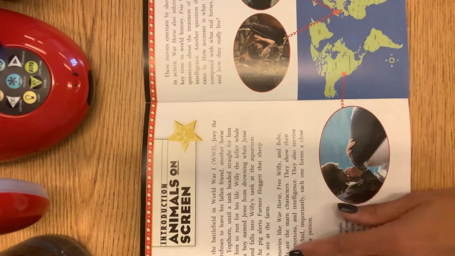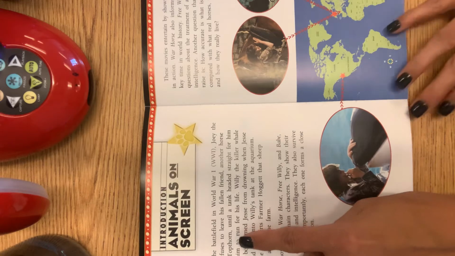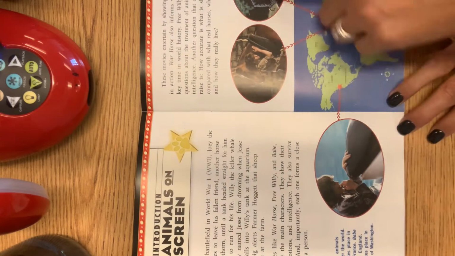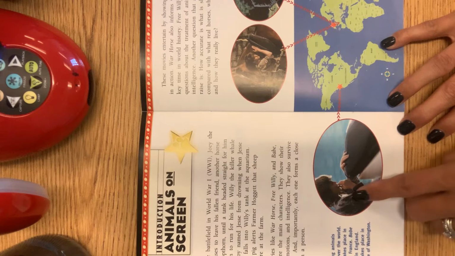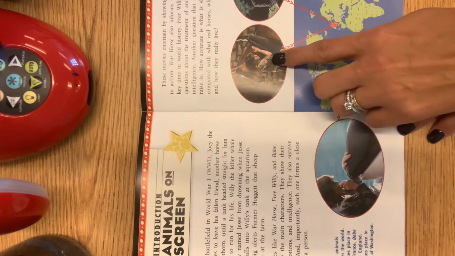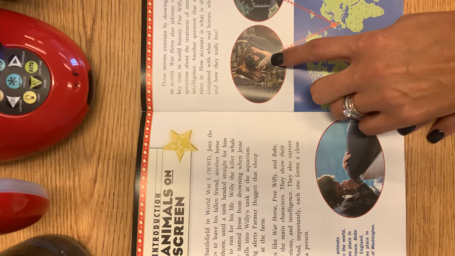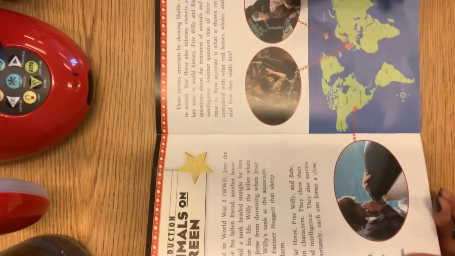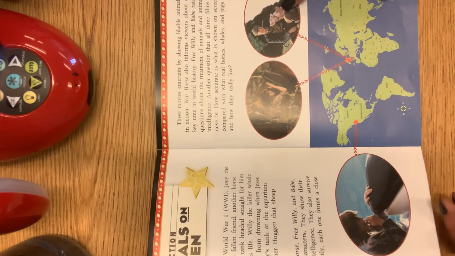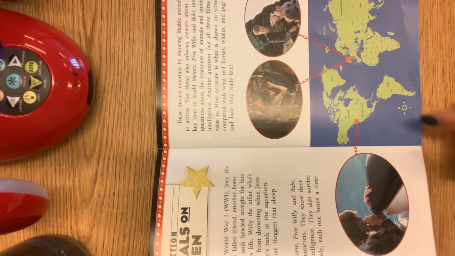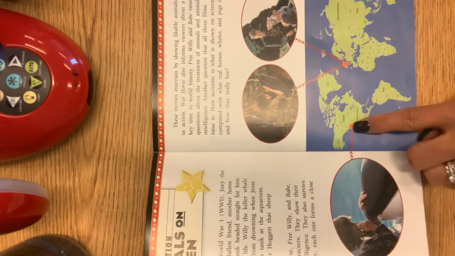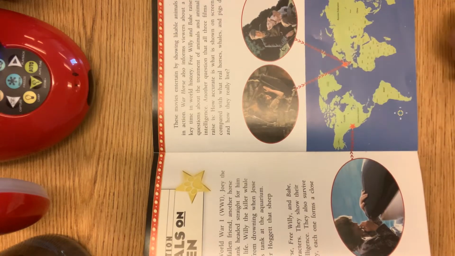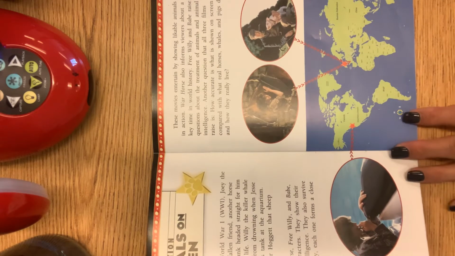So while I was reading these words, the pictures go along with those words. Here's a picture of Willie the killer whale with the boy named Jesse. Here's a picture of the war horse. And then here's a picture of Babe the pig. Okay. And then this map includes pictures. It shows us where these films were recorded.